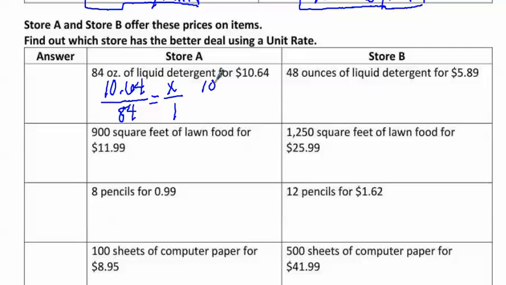So cross multiply. Divide each side by 84. And for store A, it would cost 13 cents for every 1 ounce.